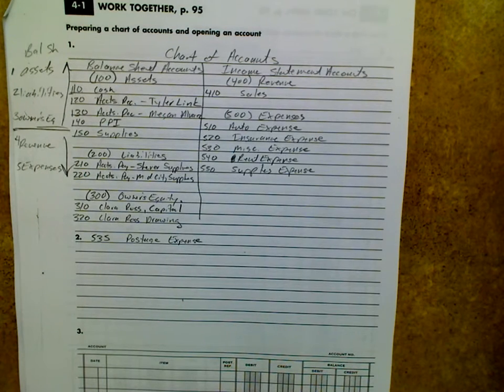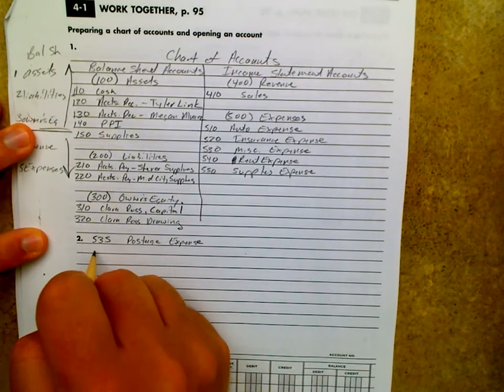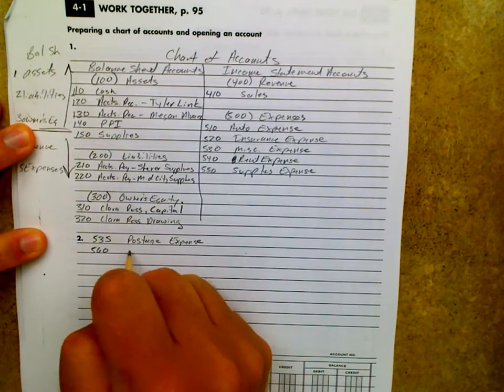And then it says we're going to add utilities. Well, utilities would come at the end. So we can just go 560 with that.